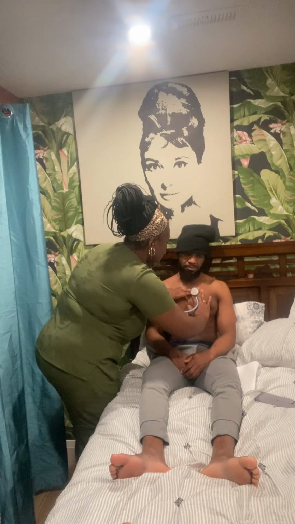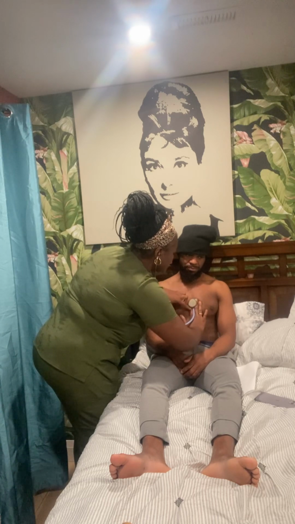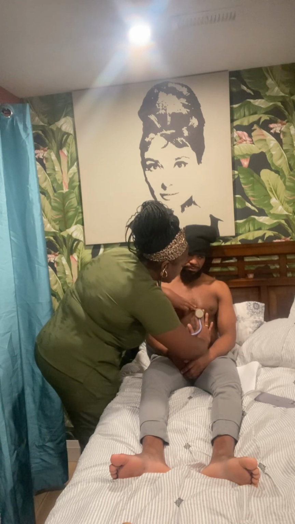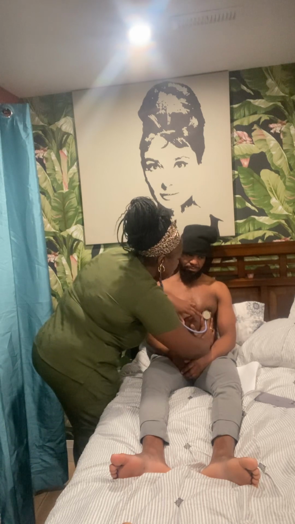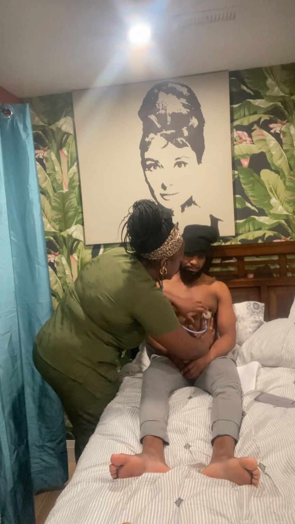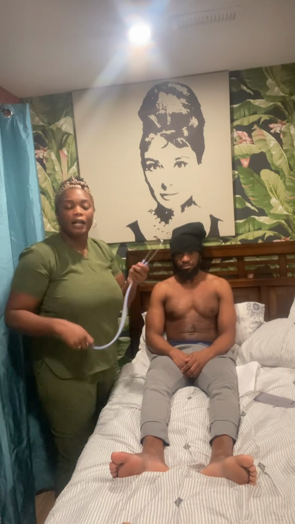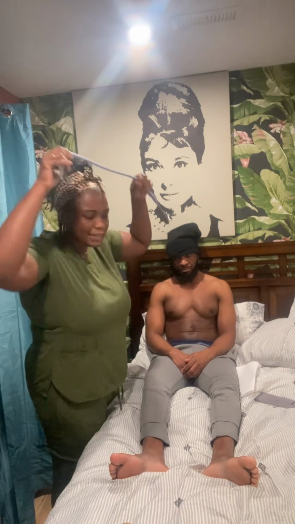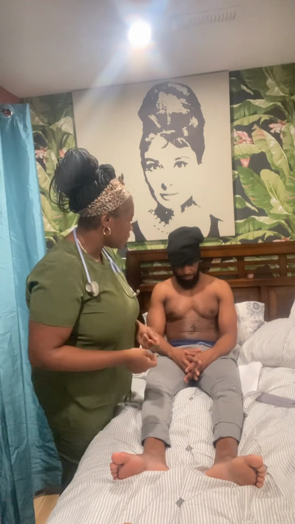Then we're going to come down over here, pulmonic at the second intercostal space to the left. Now we have Erb's point. Now we're going to come down here. We have the tricuspid valve. And then over here we have the mitral valve, which is fifth intercostal space, but this one is mid-clavicular. So I did hear all S1s and S2s present, and I don't hear any form of S3s, S4s, or even any form of murmurs.